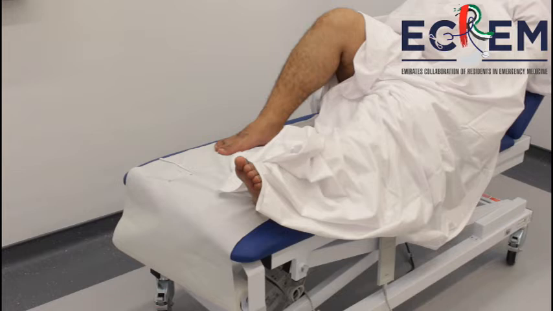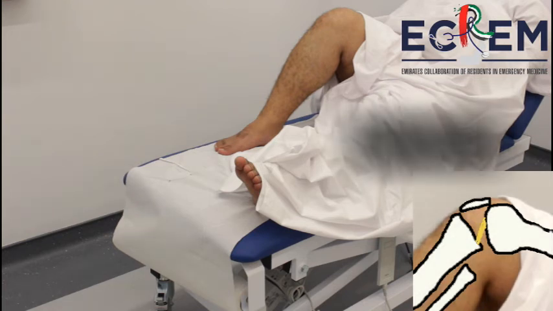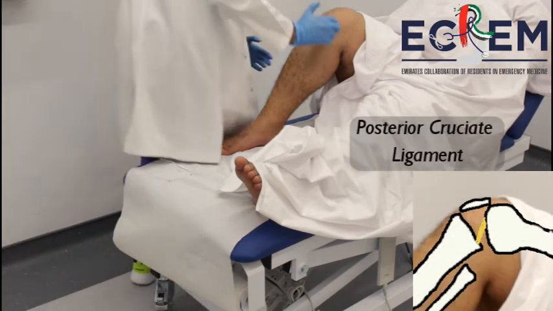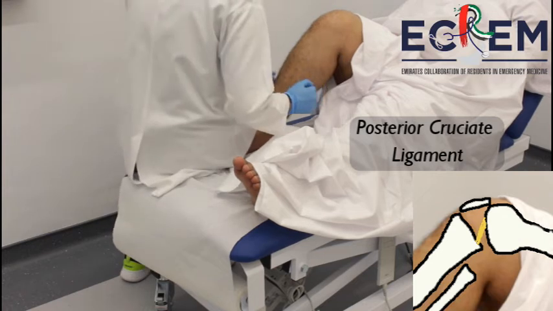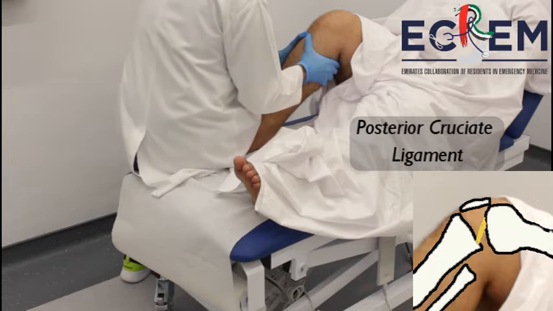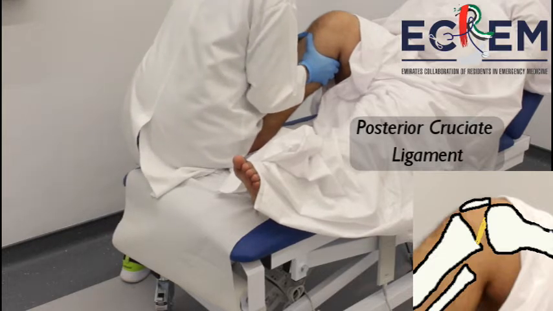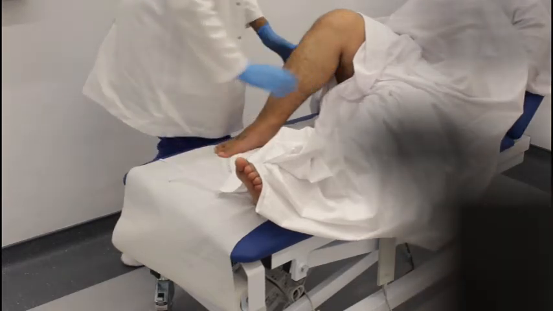For posterior cruciate ligament tear, a posterior drawer test is performed. For the posterior drawer test, the patient has to be lying on the bed with his knee flexed to 90 degrees and foot resting on the bed. The physician stabilizes the leg by sitting on the foot of the patient and, while resting his forearm on the patient's tibia, he applies a backward pushing force to elicit any posterior displacement.